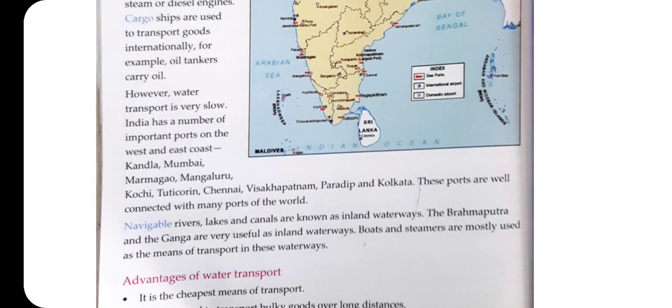Navigable rivers, lakes, and canals are known as inland waterways. The Brahmaputra and the Ganga are very useful as inland waterways. Boats and steamers are mostly used as the means of transport in these waterways. What is navigable? Navigable means crossable. Which are crossable are called navigable.